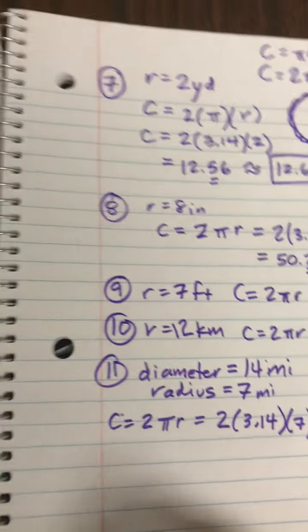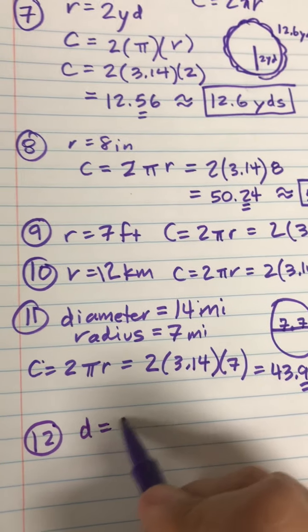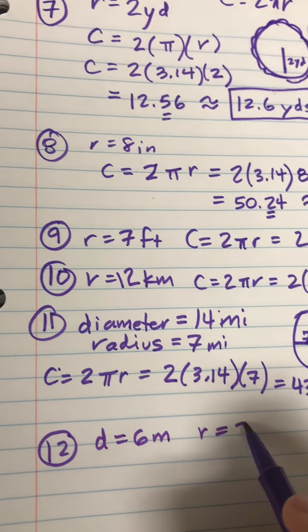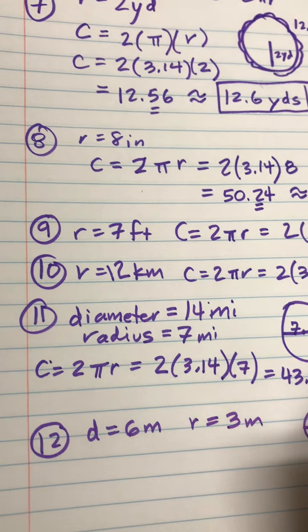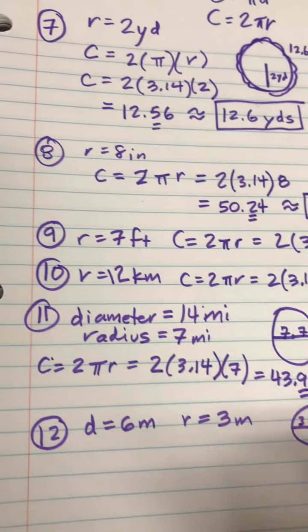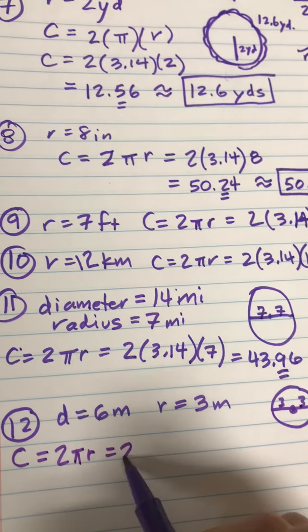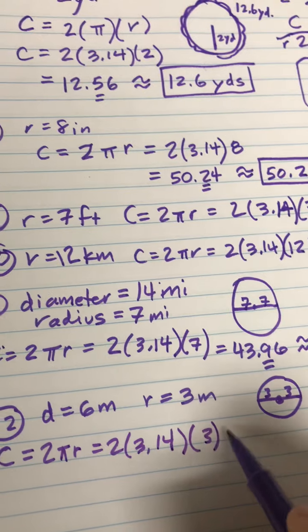Okay. So now let's take a look at question 12. The diameter is 6 meters. So that would make the radius 3 meters. Again, if all the way across was 6, this would be 3 plus 3. Radius of 3. So the circumference is equal to 2 pi r, 2 times 3.14, times the radius of 3.